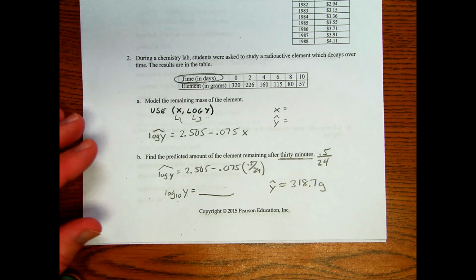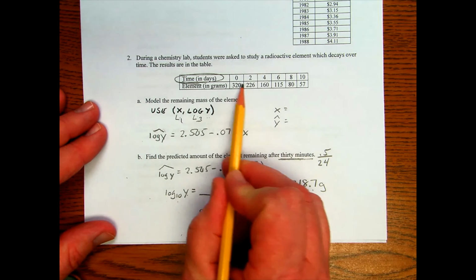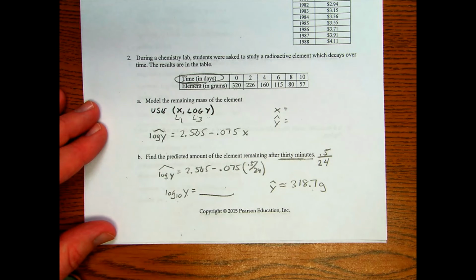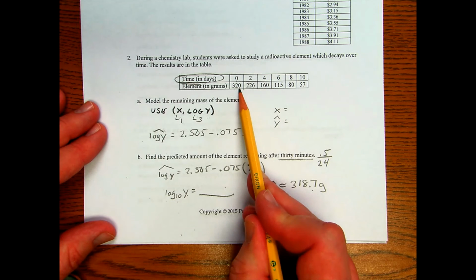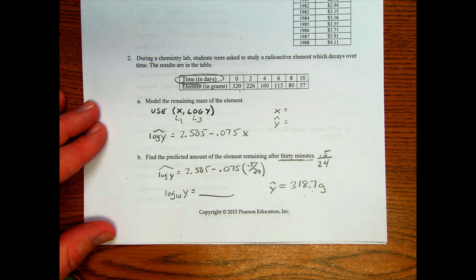And we'll do a quick check. Does that seem to make sense? Well, 30 minutes is pretty much right after the whole experiment began, so there's not a whole lot of time for this element to decay. So we expect something pretty close to 320, just a hair less. And we got it, and we're good.